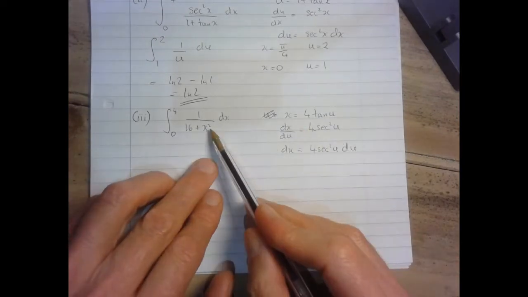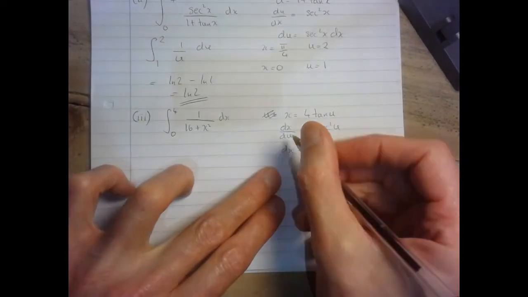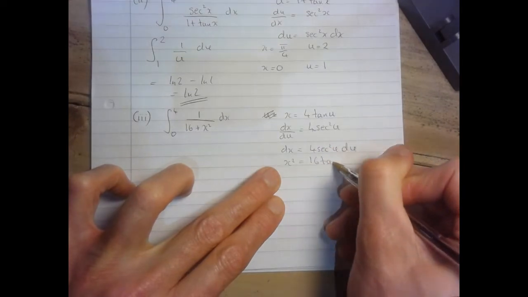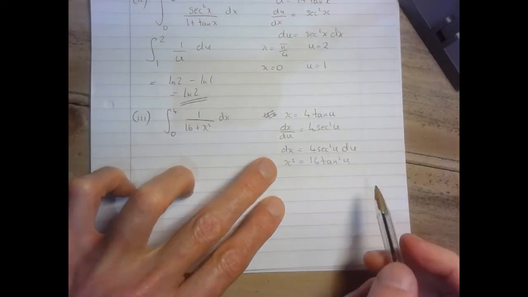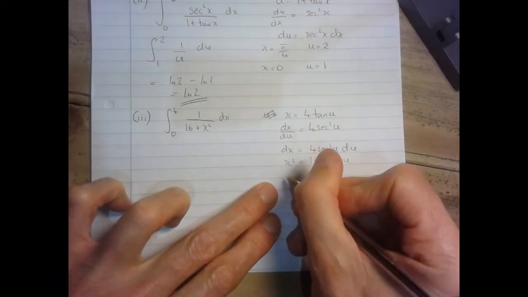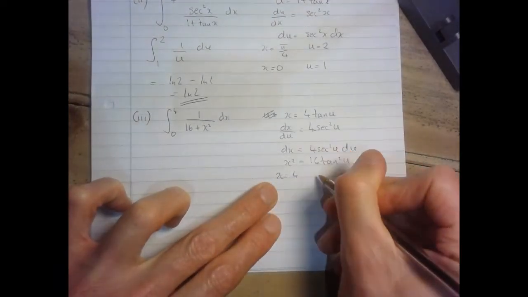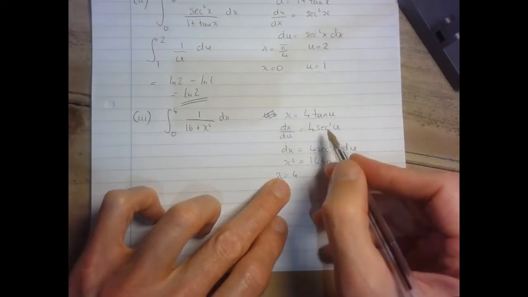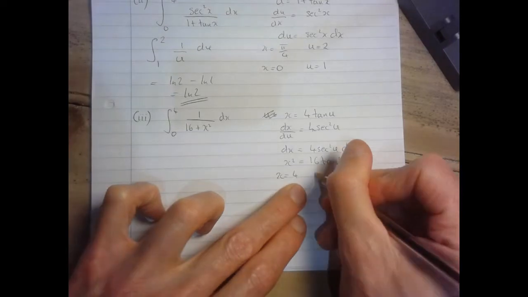Now, x squared, well, we can just work out x squared over here, just so I'm prepped. So x squared equals 16 tan squared u. And when x equals 4, then tan u would equal 4 over 4, so tan u would equal 1, so u would equal pi over 4.